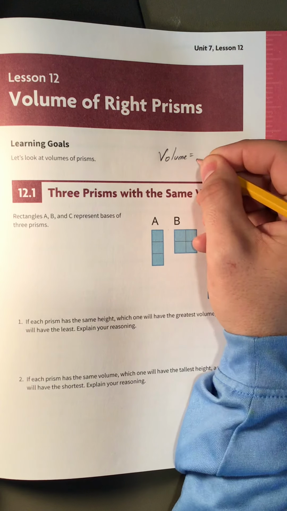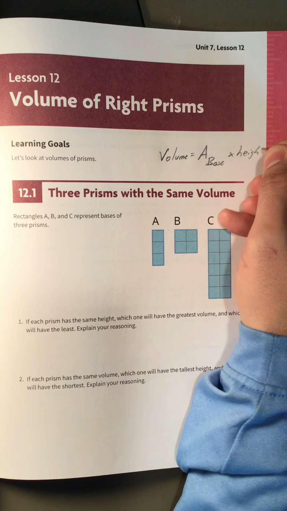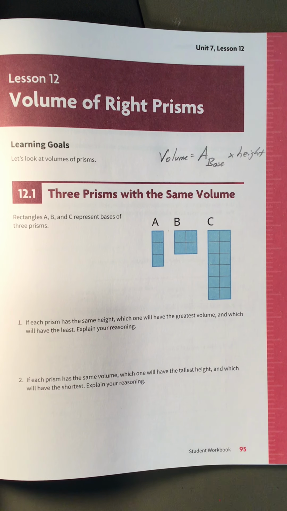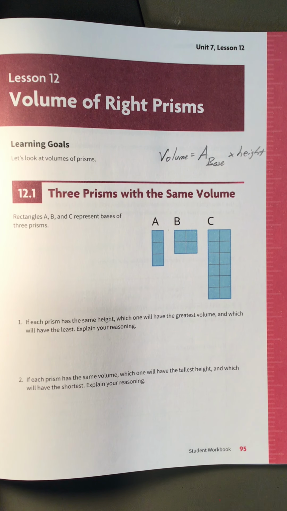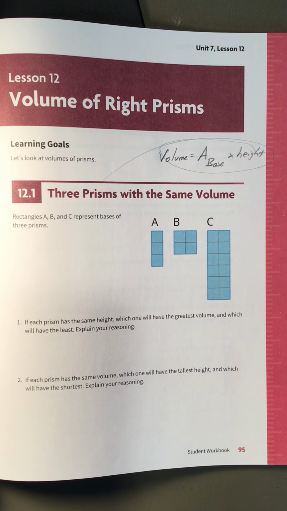The volume, no matter what shape, is area of the base times the height. That's how you get to volume. That covers whether it's a triangle on the bottom, a circle for a cylinder type shape, square or rectangle. It's all the same. Area of the base times the height. So before we get going, make sure you have that in your notes. That's going to make it a lot easier for you going through this lesson.